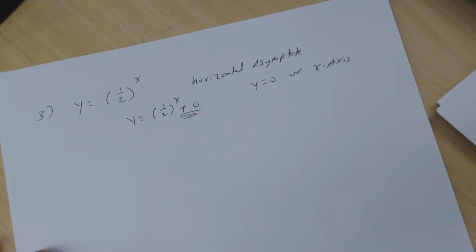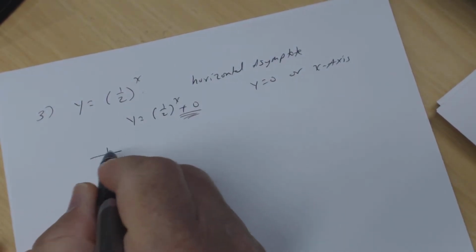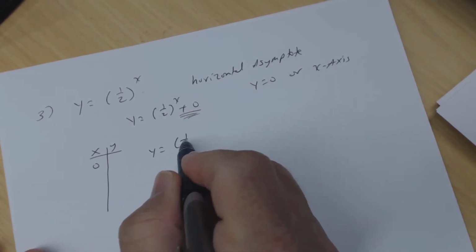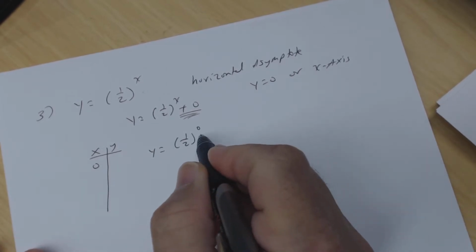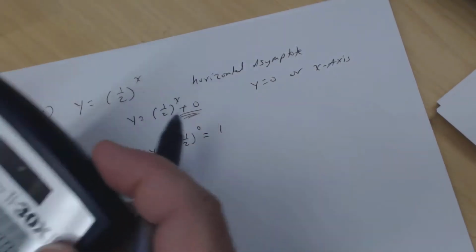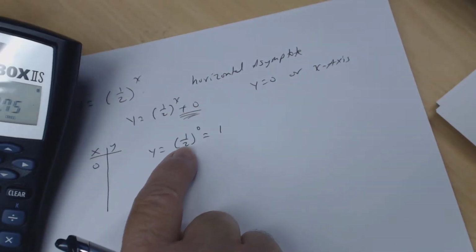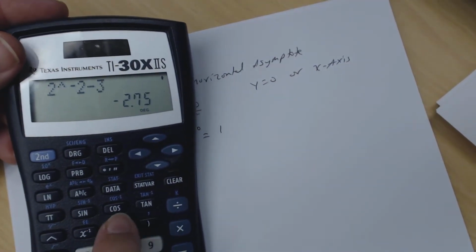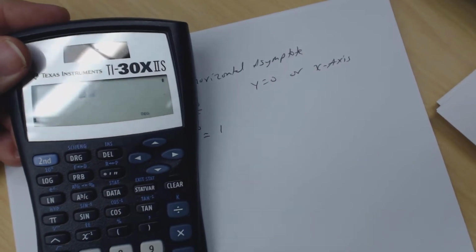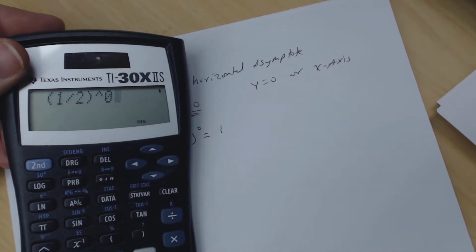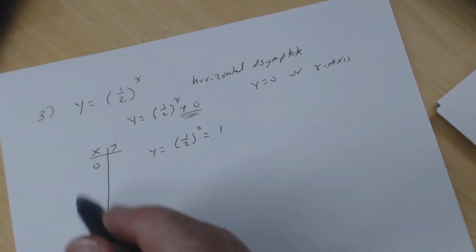Okay? All right, now let's use the t-table. Let's see what happens. If x is 0, I get y equals 1/2 to the 0 power. And 1/2 to the 0 power, remember, is 1. Now, if you don't remember that a non-zero number raised to 0 power is 1, then use your calculator. In parentheses, you're going to say 1 divided by 2, close the parentheses, raised to the 0 power, and you get 1.